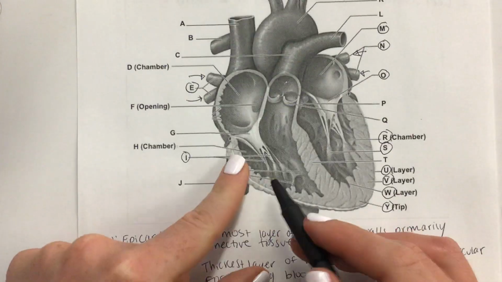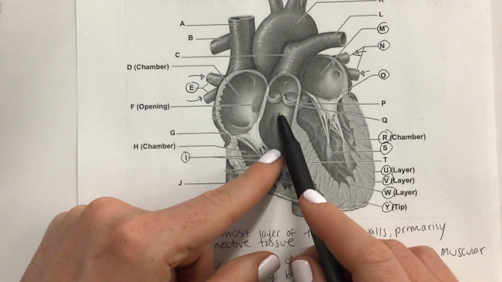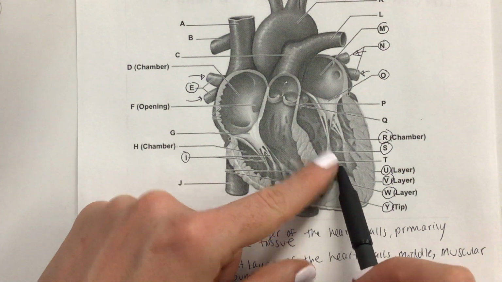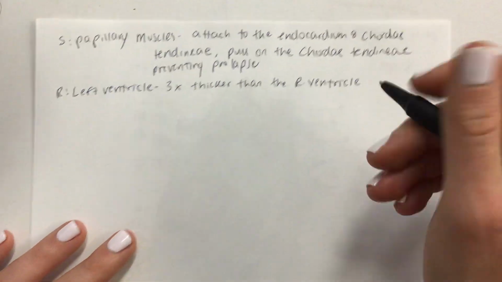We'll learn tomorrow how the right ventricle just pumps blood to the lungs. So that's not very far from the heart, whereas this is pumping the blood all throughout the body. So that's why it's so large. It's 3 times thicker than the right ventricle.